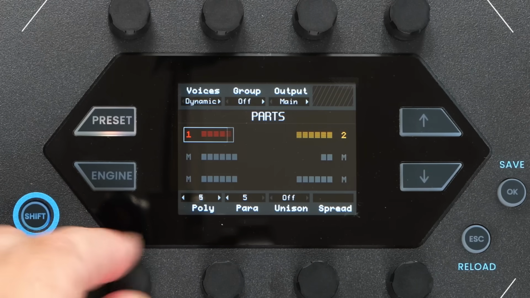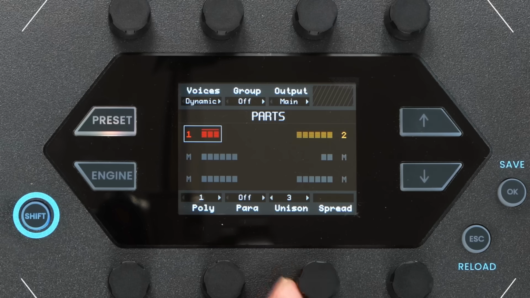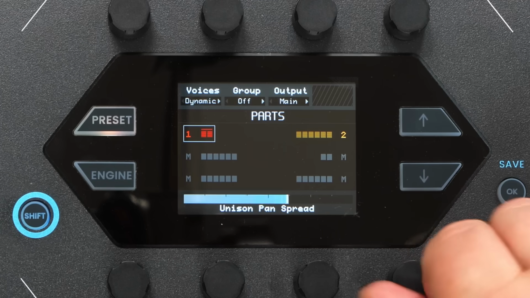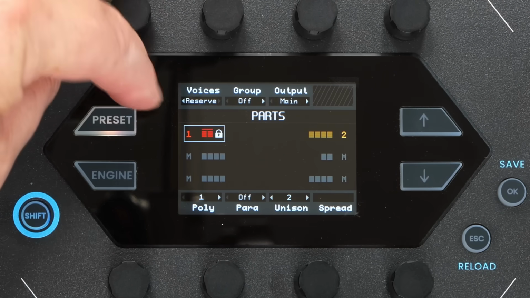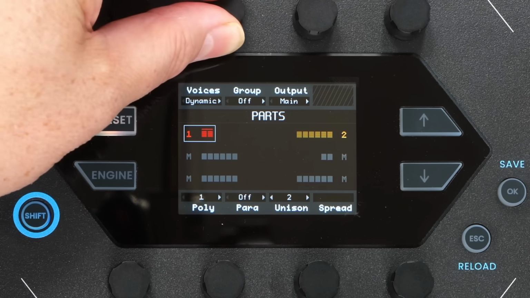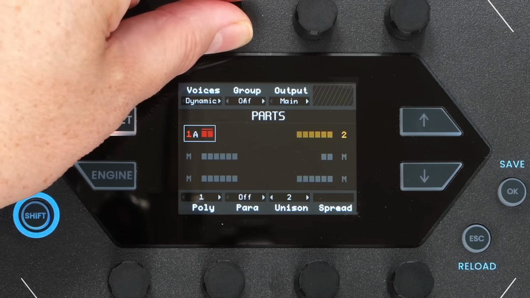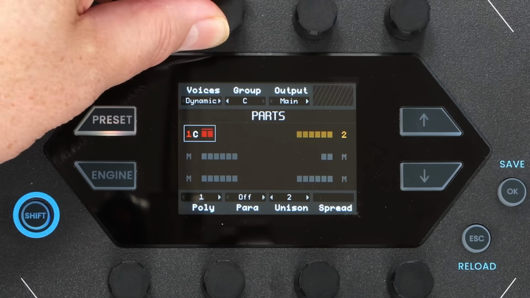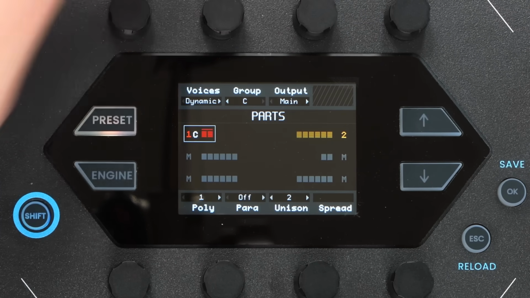We've got the polyphony, so how many notes you can play at once. We've got a paraphonic mode as well. We've got unison, the amount of unison voices, and then the unison spread. Plus we can assign them dynamically, or we can reserve them. That's what the lock does. And we can send them to different groups, A, B, or C. So we can link the MIDI parts to group A, group B, or group C. And then we've got main output, auxiliary 1 and auxiliary 2.